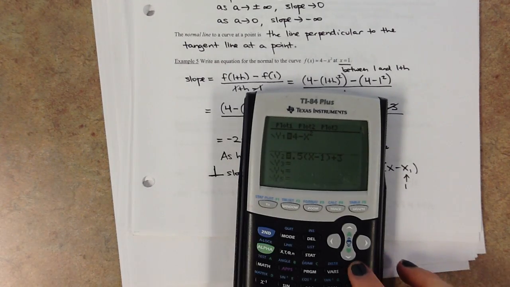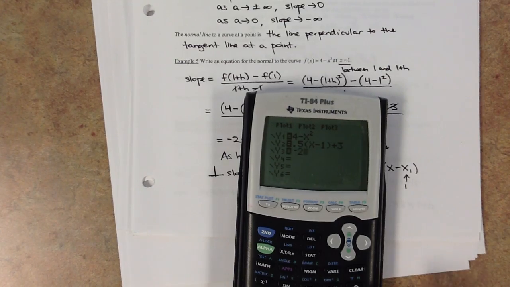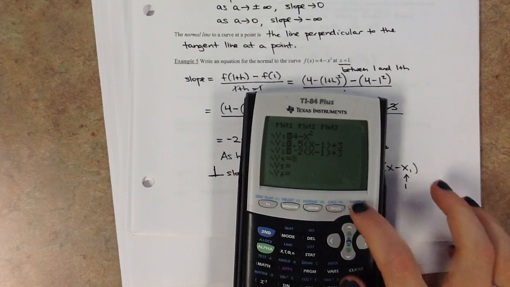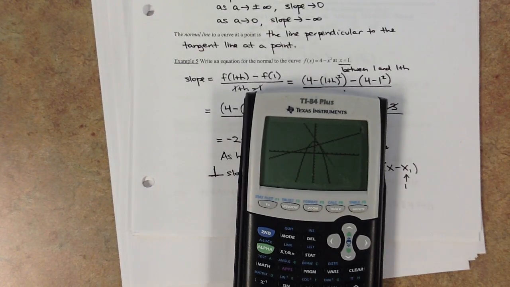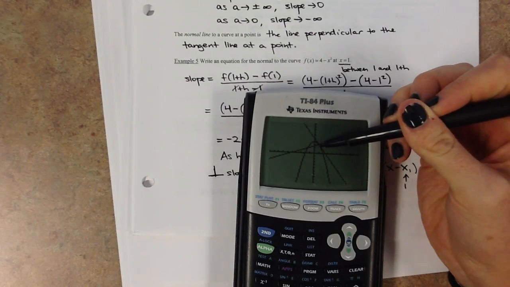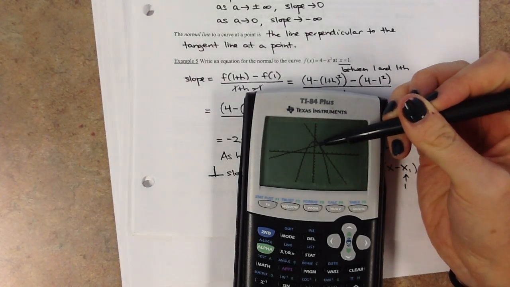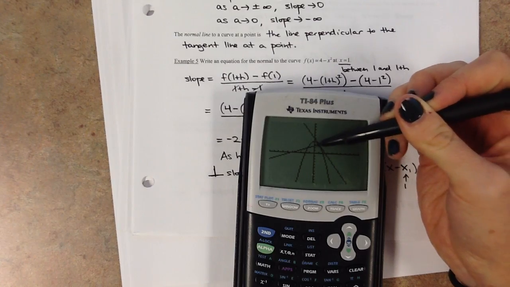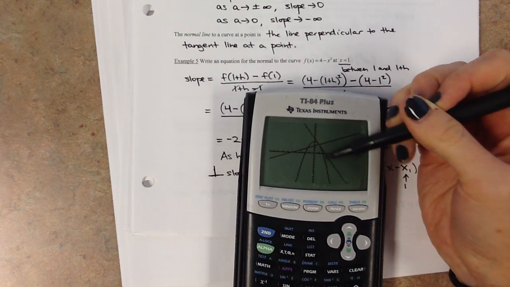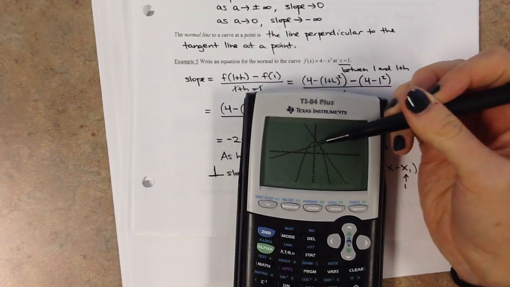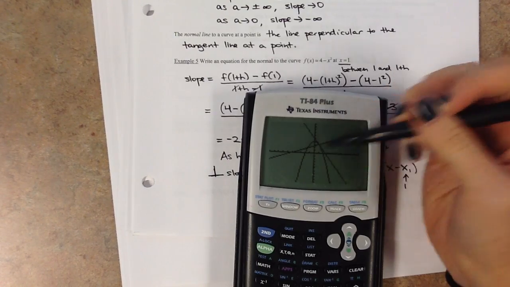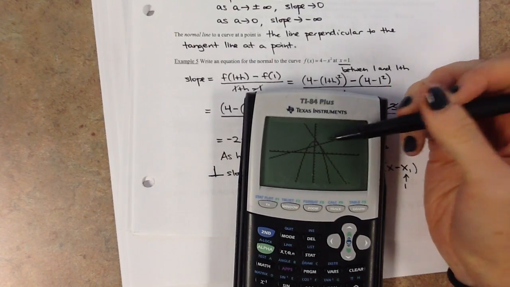So let me show you the tangent line as well. So I'll plug in that very same line, but with my original slope of negative 2. So this is what the tangent line looks like. So you can see that it hits the graph, the original parabola, when x equals 1, and it takes on the exact same slope as my line has at that one particular point. And then what the normal line does is it runs perpendicular to the tangent line, but through the very same point.